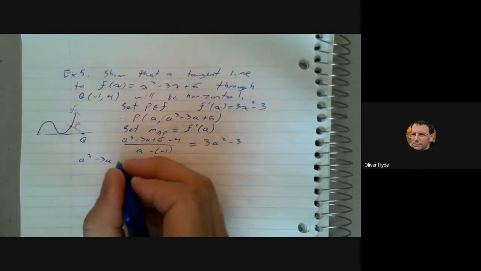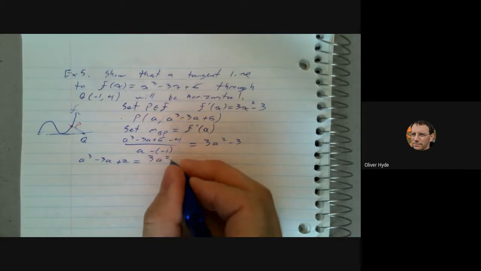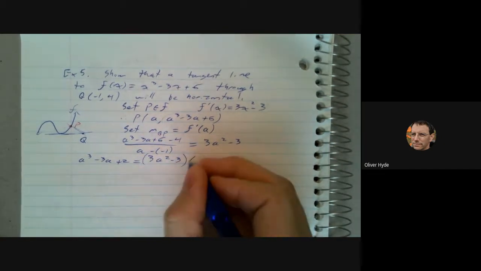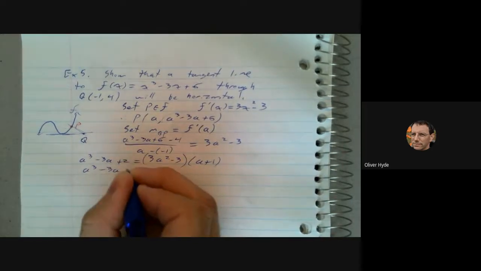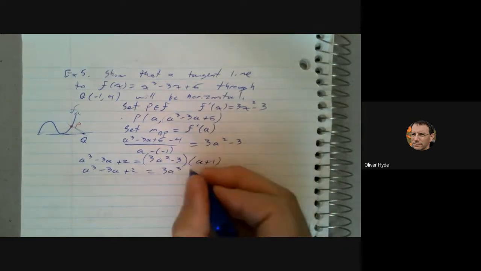I got a little bit more tidying up in this example. Let's try a cubed minus 3a plus 2 equals 3a squared minus 3, multiplied by a plus 1. So a cubed minus 3a plus 2 equals, let's try 3a cubed plus 3a squared minus 3a minus 3.